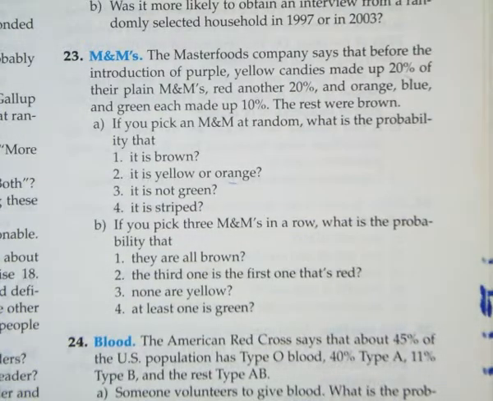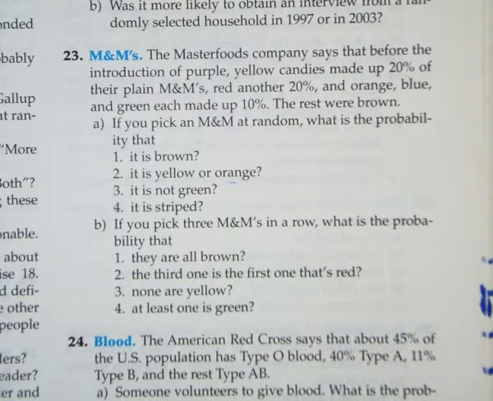Alright, so problem 23, we got M&M's. The Master Food Company says the introduction of purple. Before the introduction of purple, yellow candies made up 20%, red another 20%, orange, blue, and green each made up 10%, and the rest were brown. So then we got to answer these questions. So here's what we know.